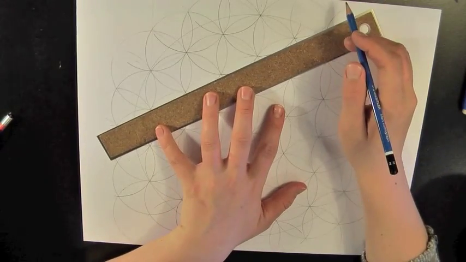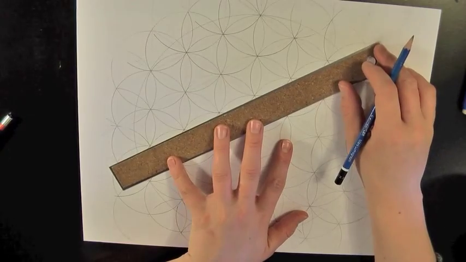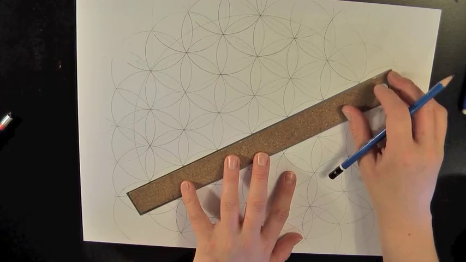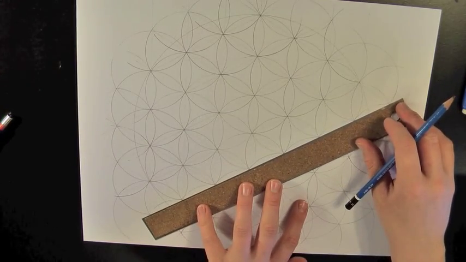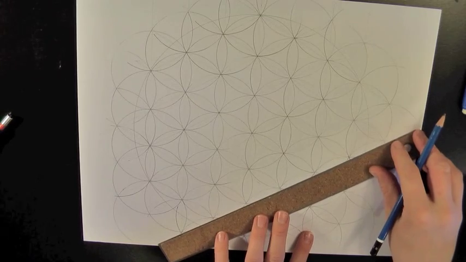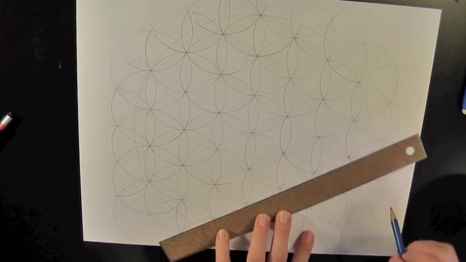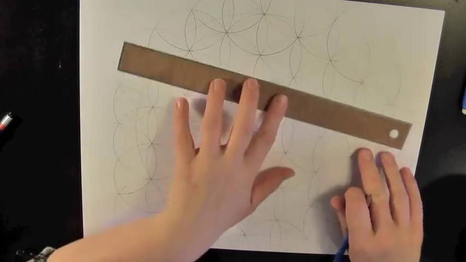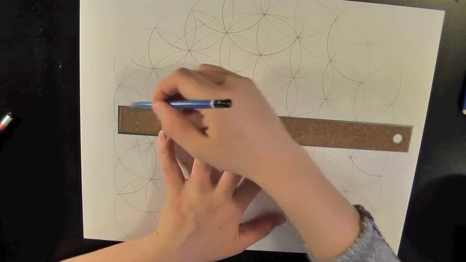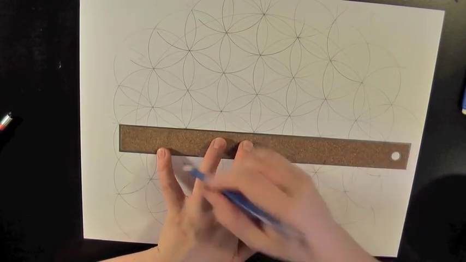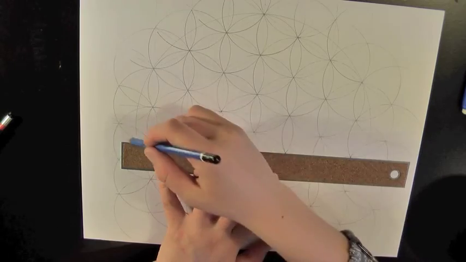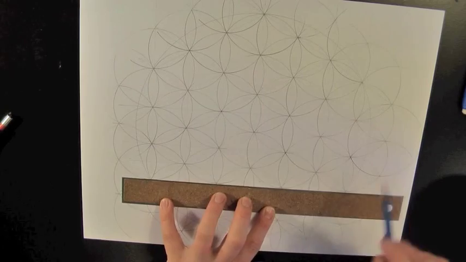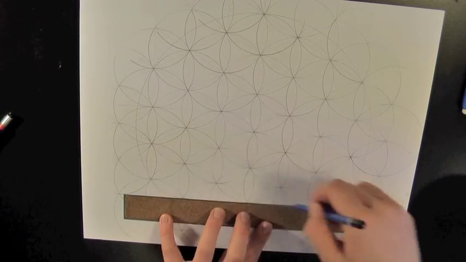So here's the second part of the diagonal going the other way, right through the center of the petals. And then next we're going to draw the horizontal line. So pick 2 points where the petals meet up and draw a horizontal line. The line will go through some of the petals, but it's a perfect horizontal line, as you can see here.